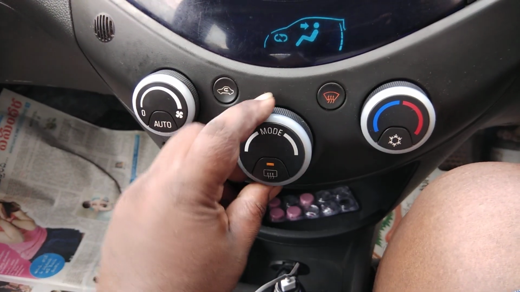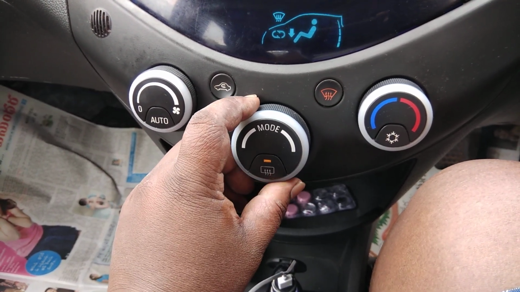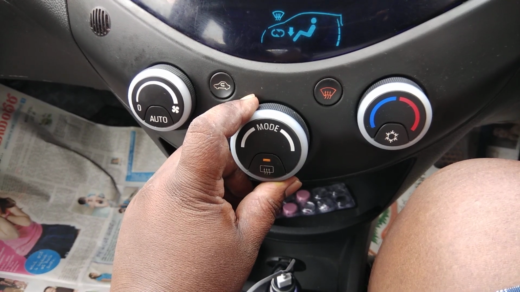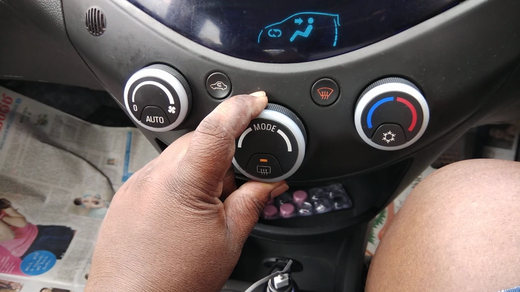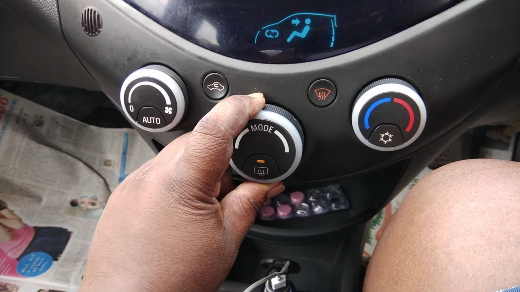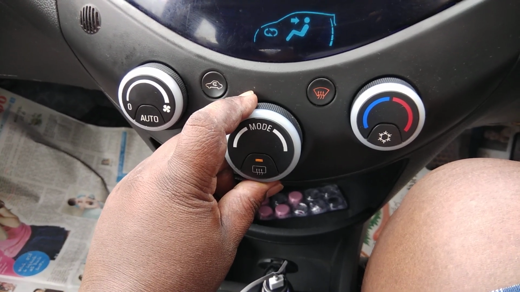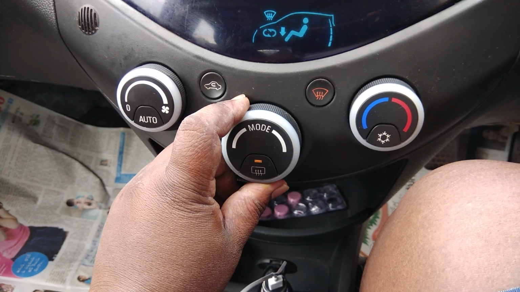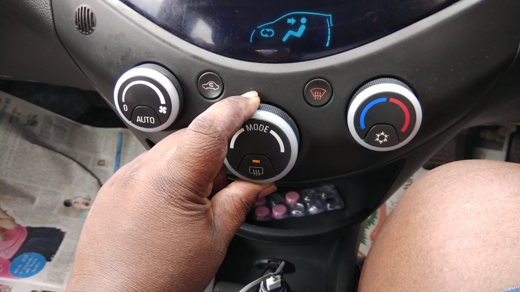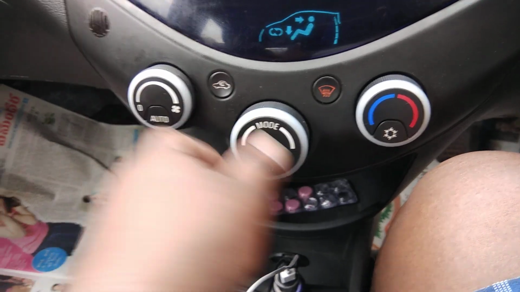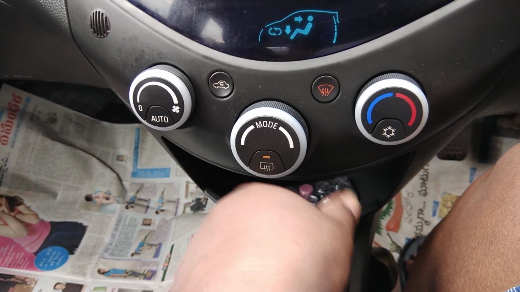This switch is to make the AC airflow go down to the legs or upward. If you turn it to the left side, the air will flow downward. If you turn it upward, the air will be blown upward.